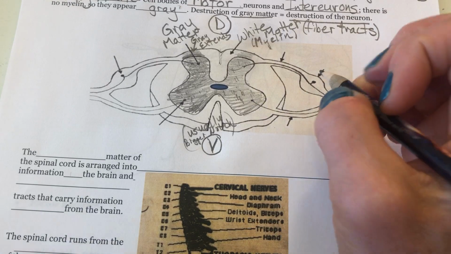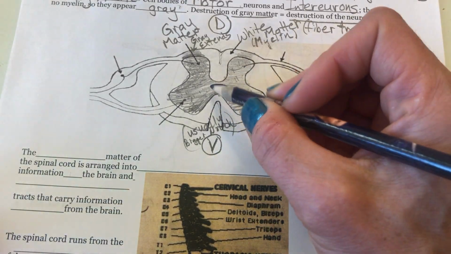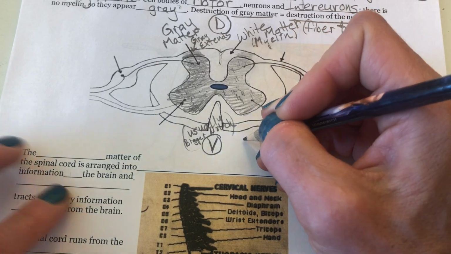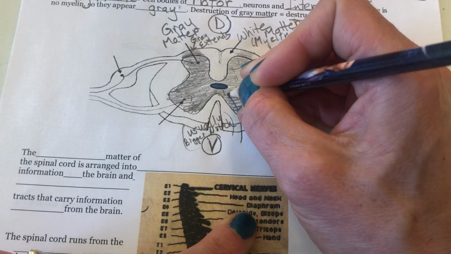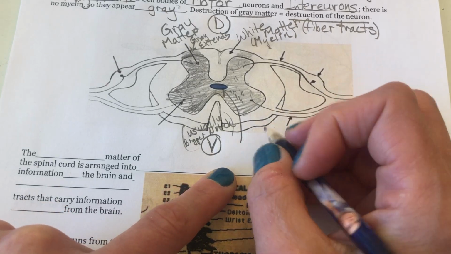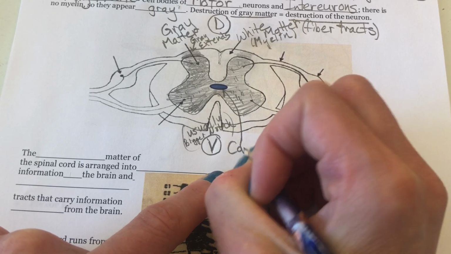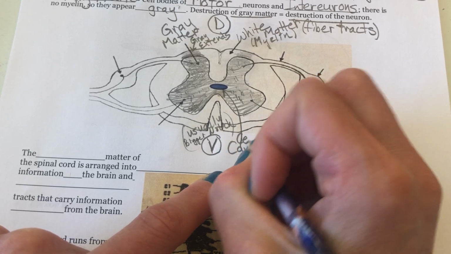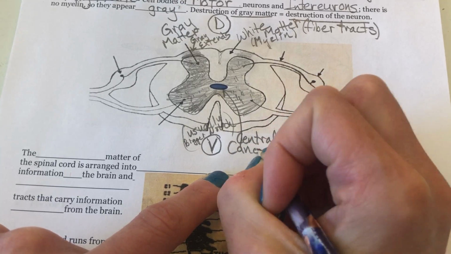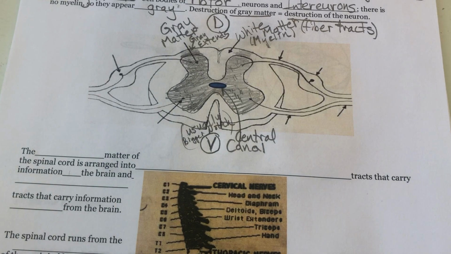Just one way. Okay, another structure you might want to familiarize yourself with is this little swimming pool thing in the middle. It fell off my notes, so I had to put a shape there, and it filled in. So this is the central canal, and it's hollow, and it's lined with ependymal cells, just like the ventricles in your brain.